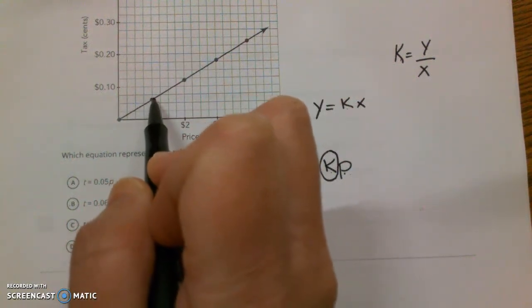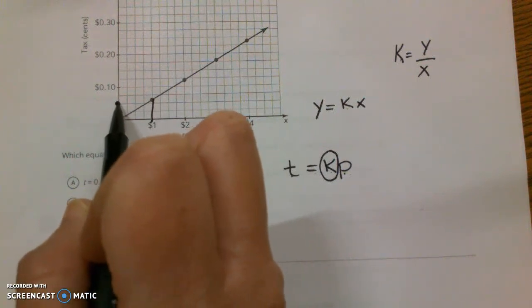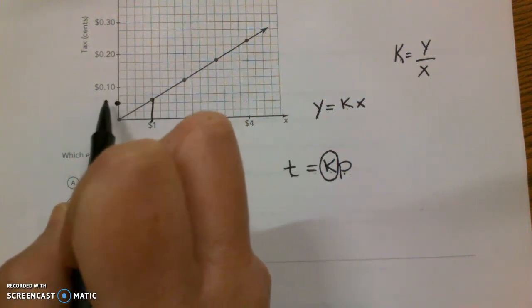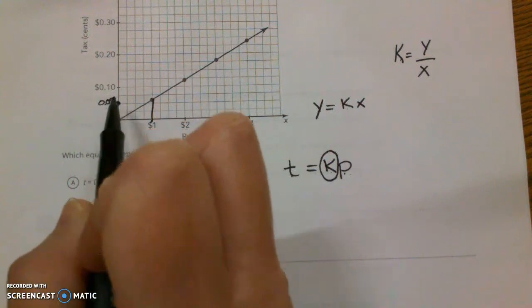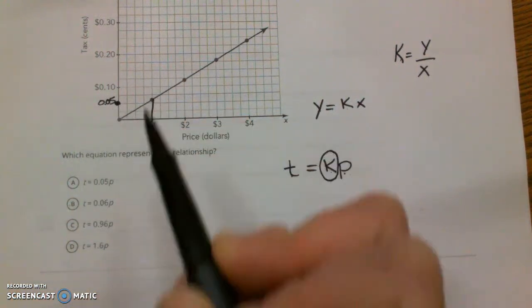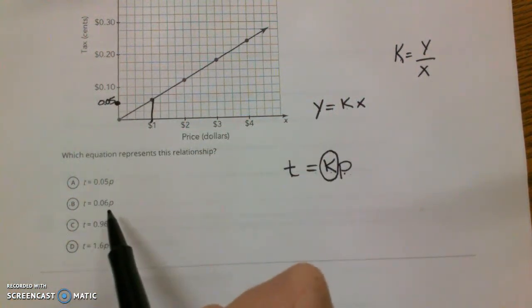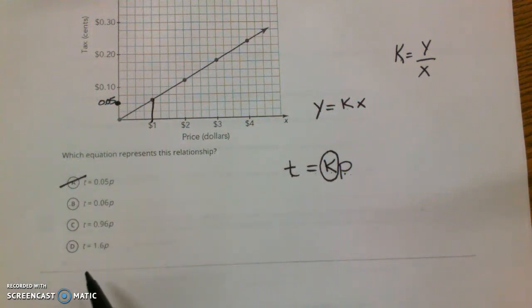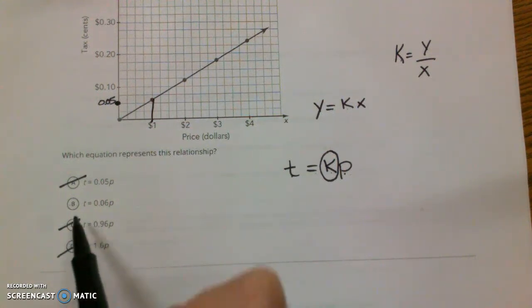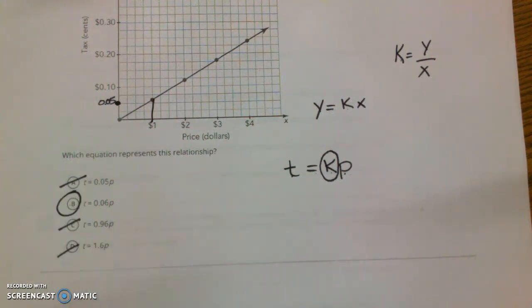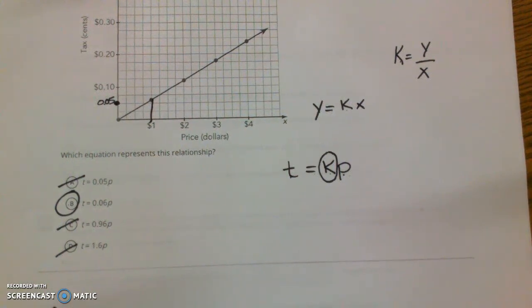Well, it doesn't fall exactly in the middle. If I look at this graph, right here would be 0.05, because that's the middle. It's a little bit above that, so it wouldn't be exactly 0.05. It certainly is not 96 cents, and it's not $1.60. So that leaves us with 0.06. We can estimate that that is the closest answer.